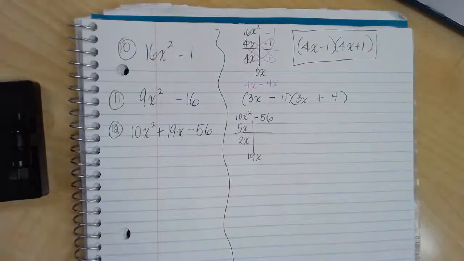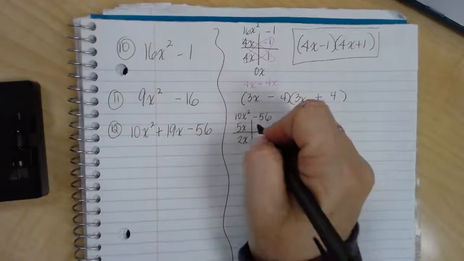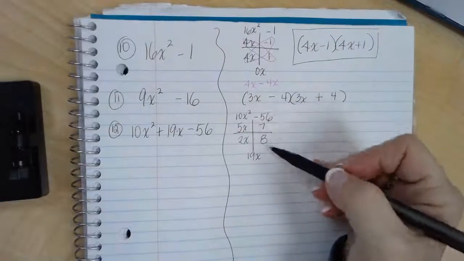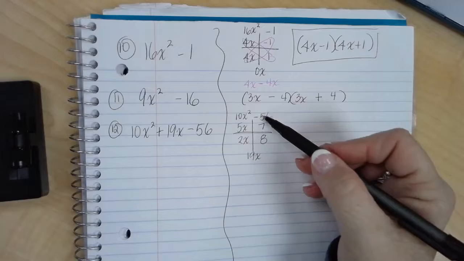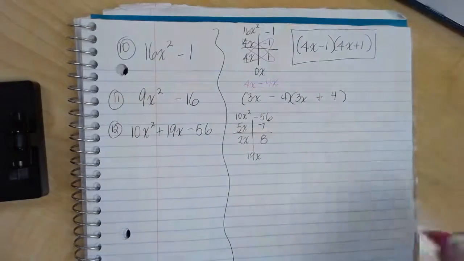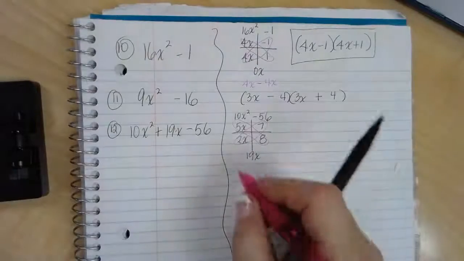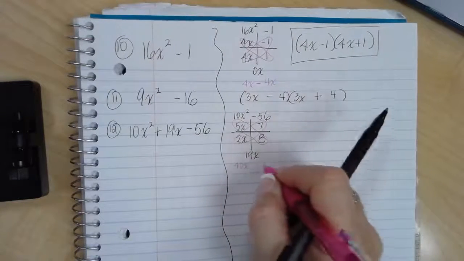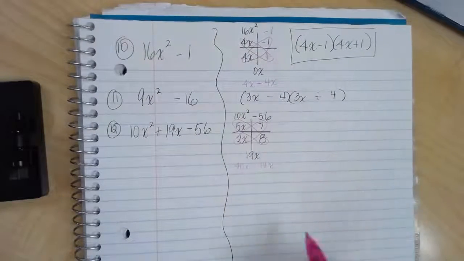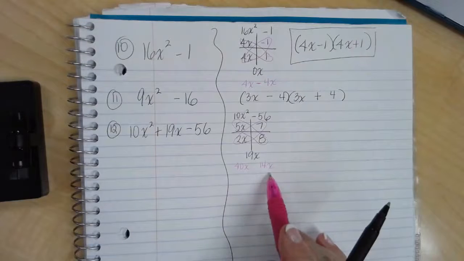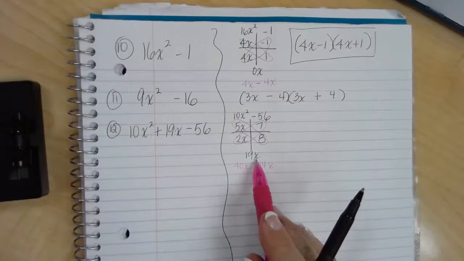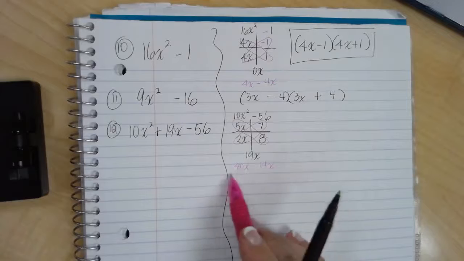Now, what makes 56? There's a lot of things that make 56. 7 and 8, 2 and 28. We can do lots of things. So let's try 7 and 8. One of them is going to have to be a negative in order to get negative 56. So let's see if this works. Go like that, and I get 40x, 14x. Is there any possibilities of those two going to get me 19? No possibilities. It doesn't matter which one's negative, which one's positive.